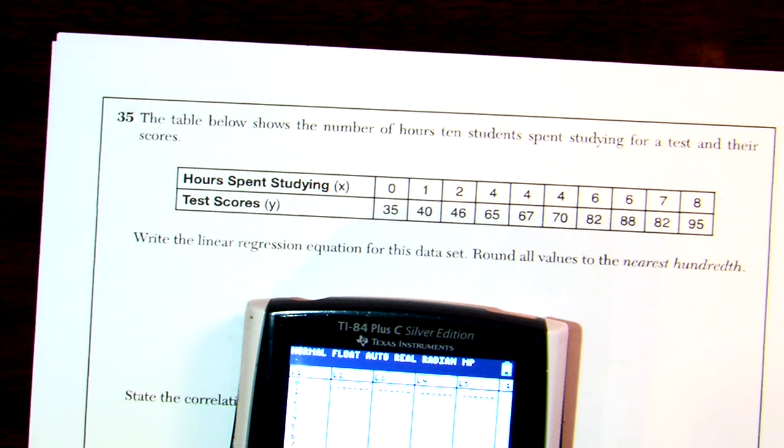I'm going to make sure I got that. It's all good. Now for the test scores Y, we put in L2. So it's going to be 35, 40, 46, 65, 67, 70, 82, 88, 82, 95.